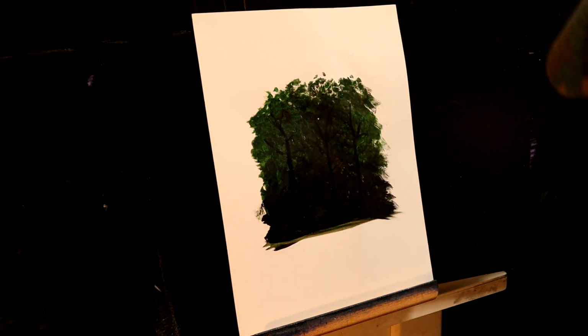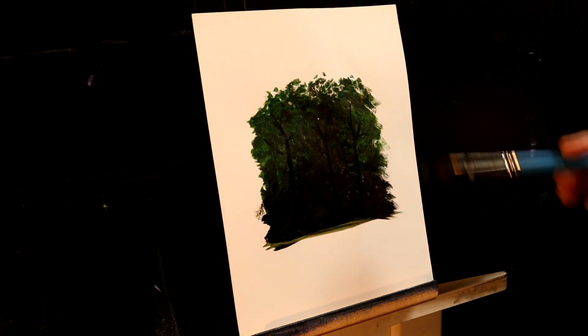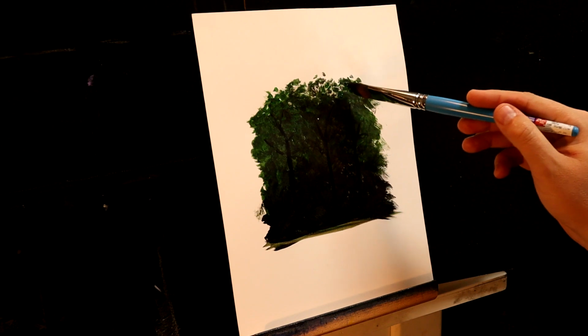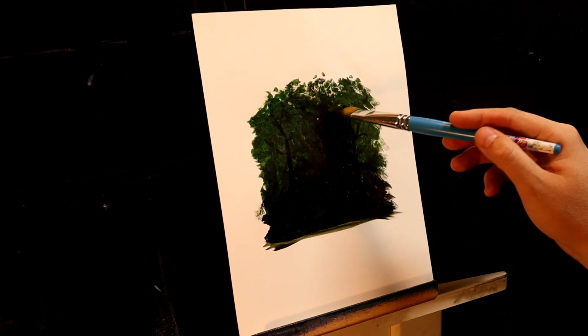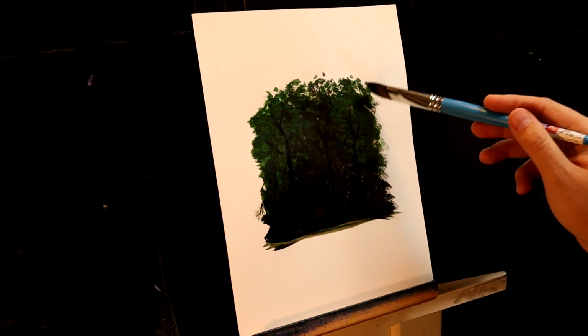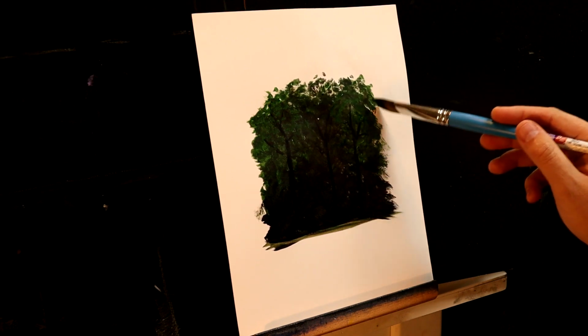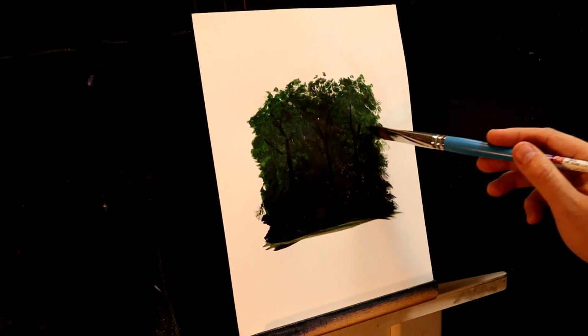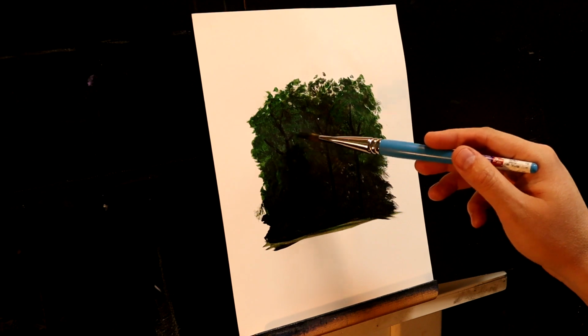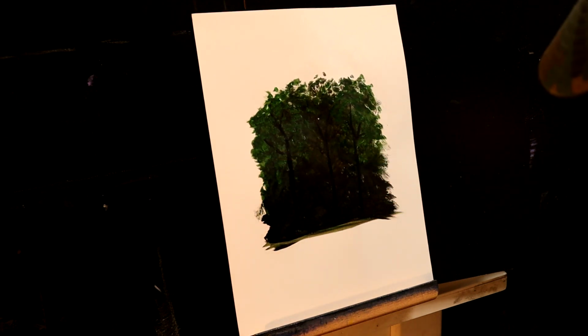And you just turn and rotate the corner of your brush a little bit to make different little shapes here as you tap this in. And once we get some decent coverage here with this medium value, we will lighten up our greens at least one or two more times to finish this off.